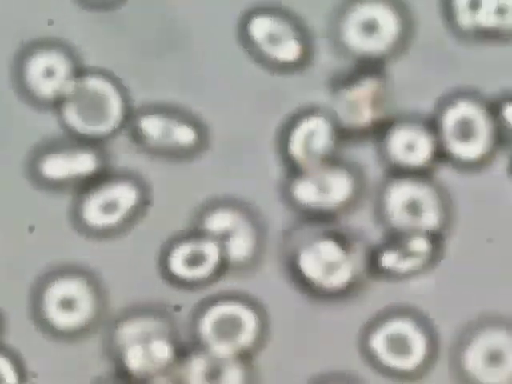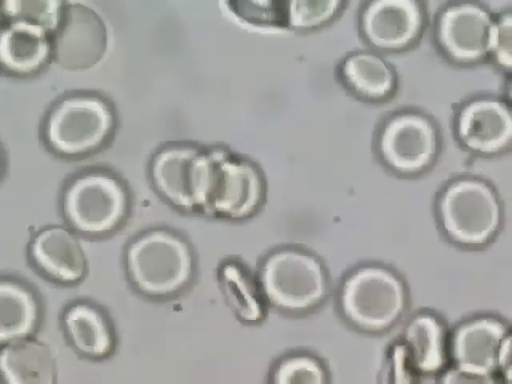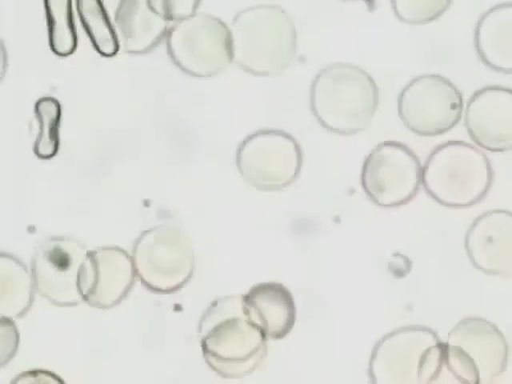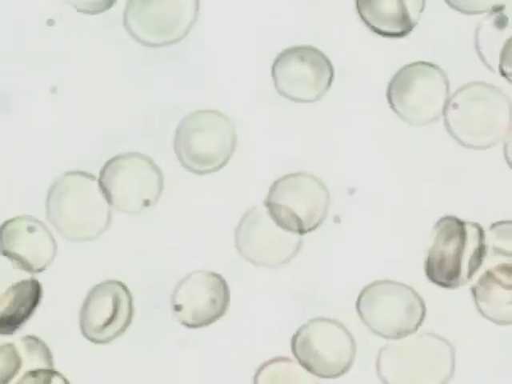As you can see in this video, the cells are keeping their shape because they're pumped with an ideal solution. Water is flowing in and out of the cell, but it's at a constant rate, so the cell doesn't change its shape that much.